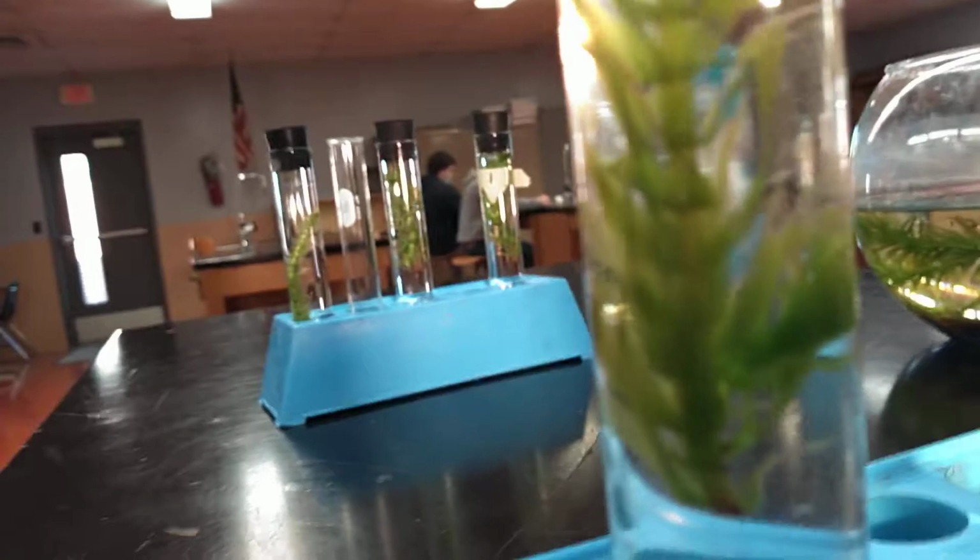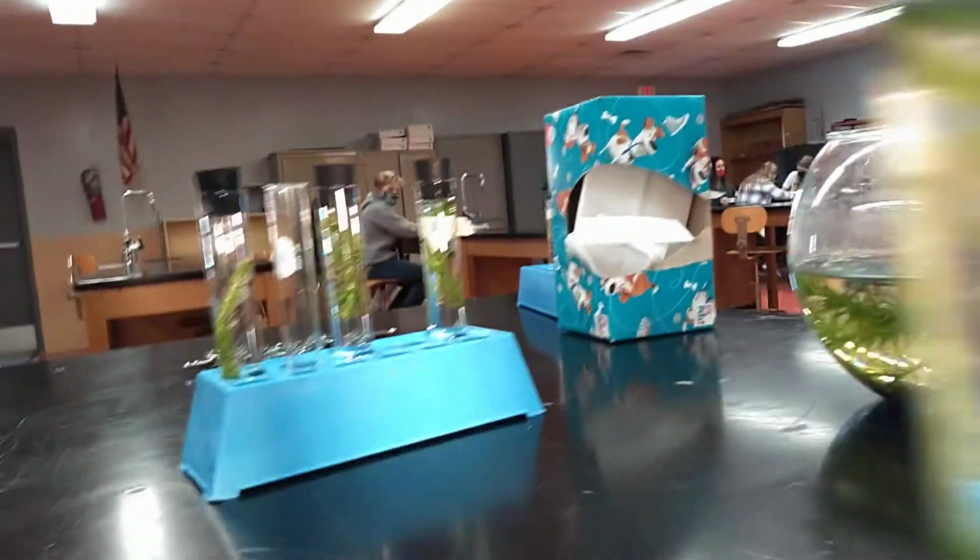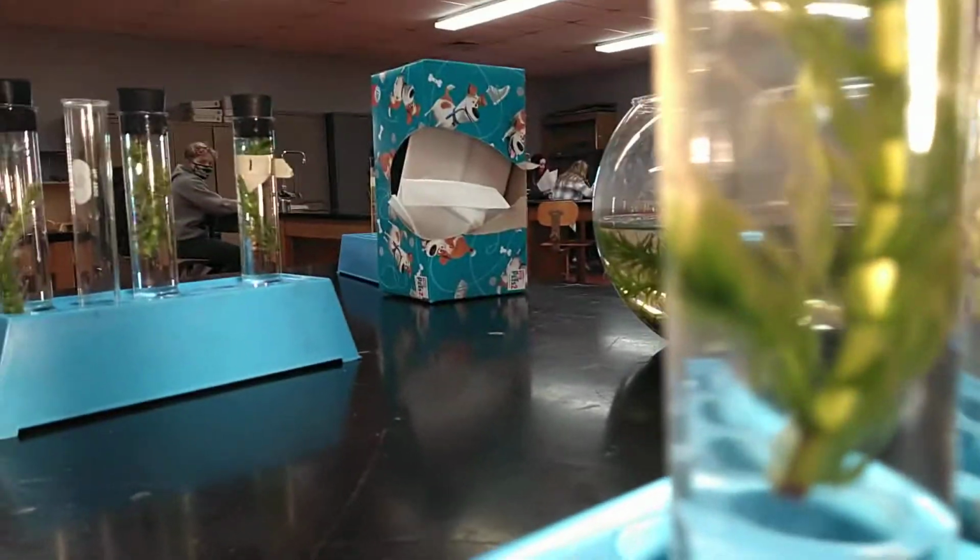I had a student make a really cool observation in this one right here. I don't know if I'm able to get it. Look all the way at the top right here. Yeah, there we go. There's a little snail in there. We've got a little animal in this one. So it's actually doing cellular respiration balanced by photosynthesis.